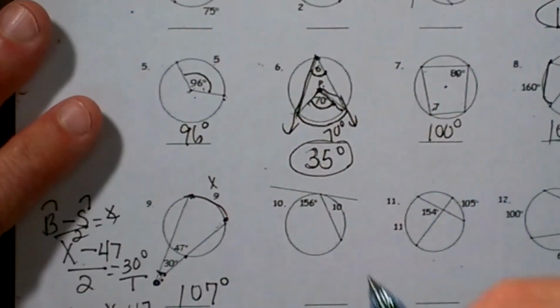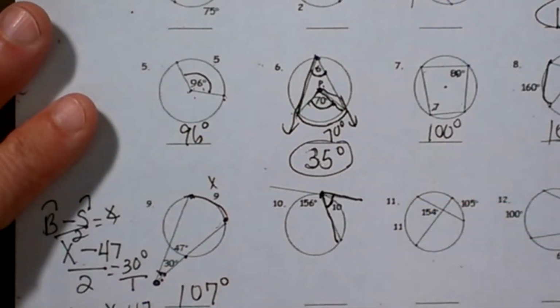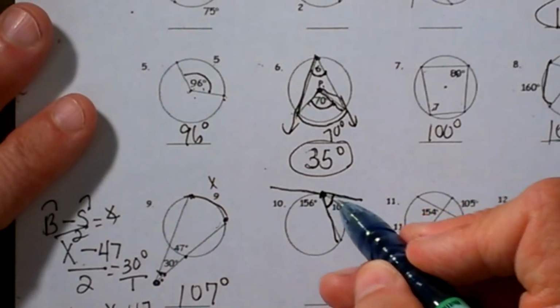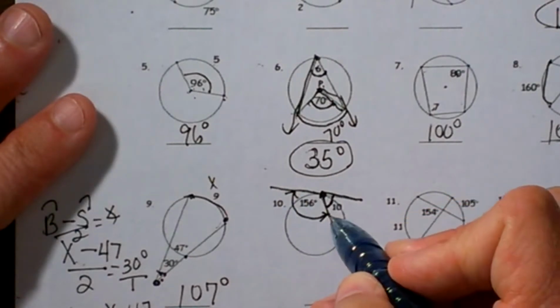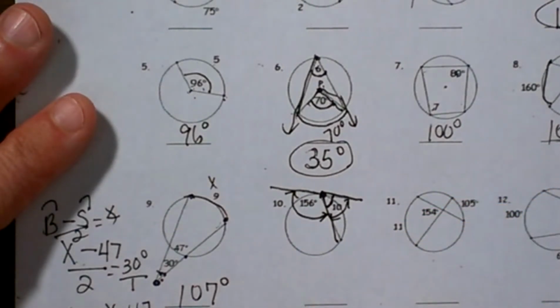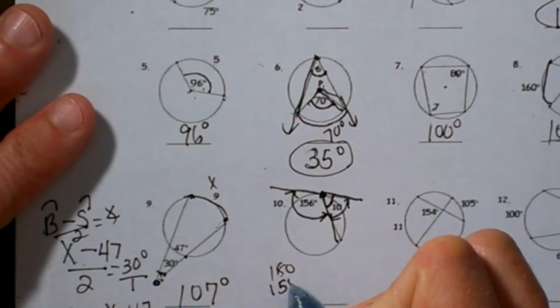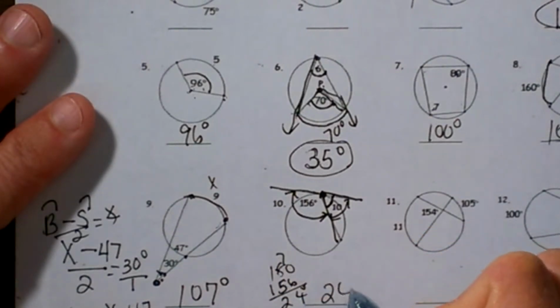Okay, number 10. We have an angle right here. Well, what kind of angle are we looking for? Here's the vertex, and where does the vertex lie? The vertex lies on the circle. Now, it's tricky because it's on a tangent line, but notice the vertex is right there on the circle. If this angle is 156, what do we know about its linear pair? Well, they add to 180. So I can take 180 minus 156. That gives me 24 degrees. So 24 is the answer. They're just a linear pair.